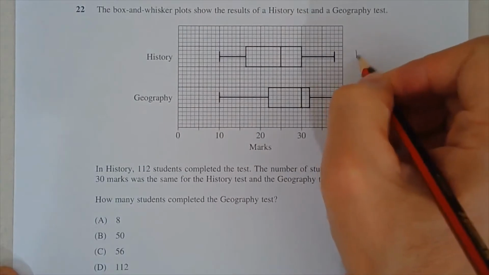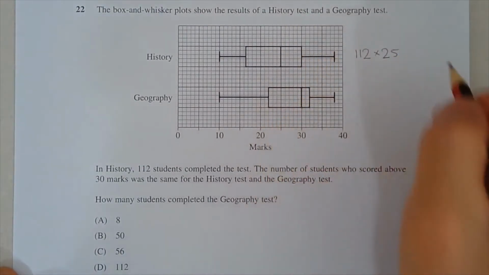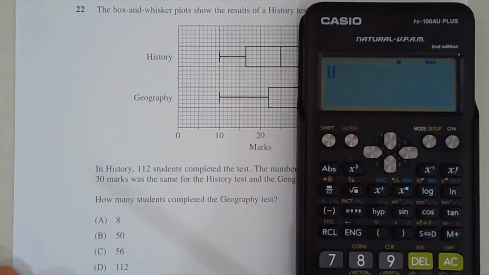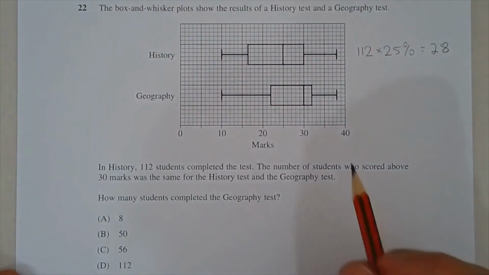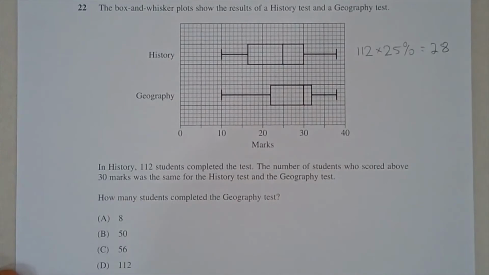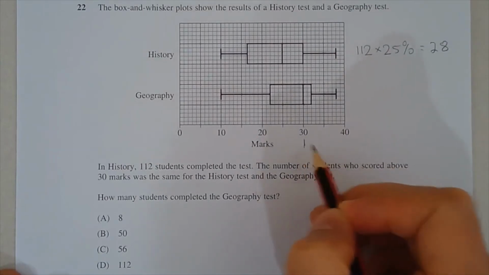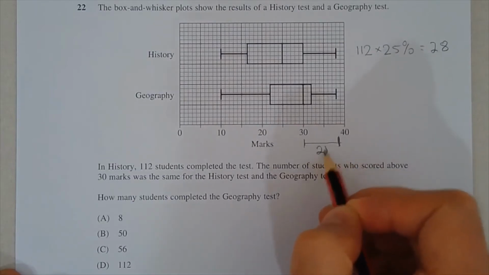So 112 multiplied by 25%, because we're only talking about this region here. So 112 multiplied by 25%, and we get 28 students. So we also know, based on the information given, that the same number of students also scored above 30 in the geography test. So from here to the tail, that's also 28 students.